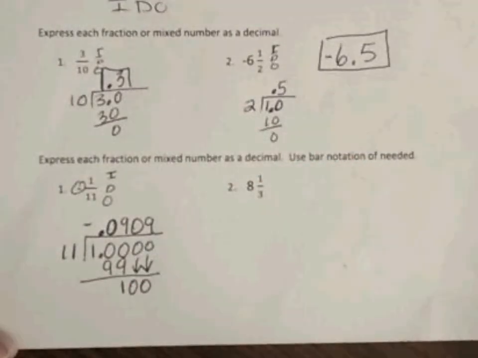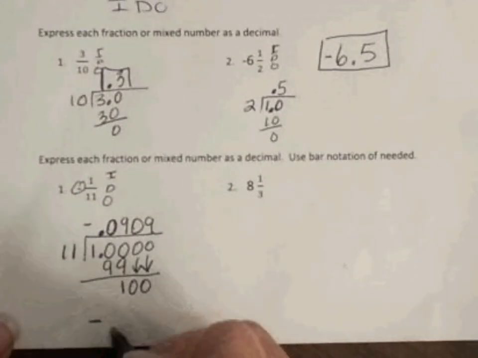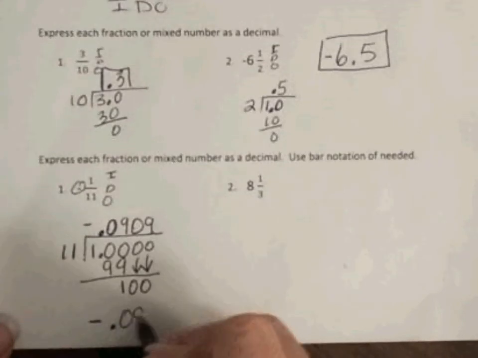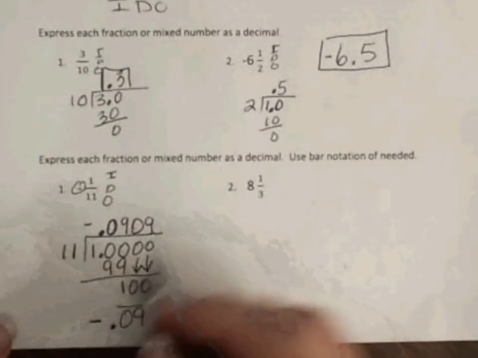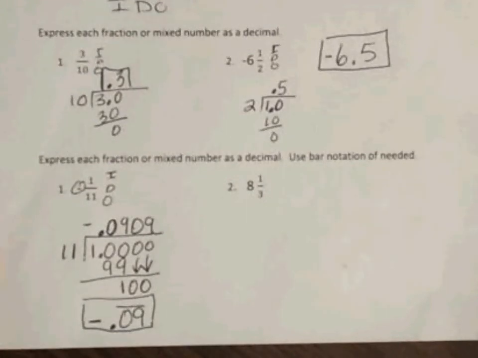Do we see a pattern? Our pattern is 0909. So where does the bar notation go? The bar notation goes only over the 09. So my answer is negative 0.09 repeating. Bar notation goes over both the 0 and the 9.